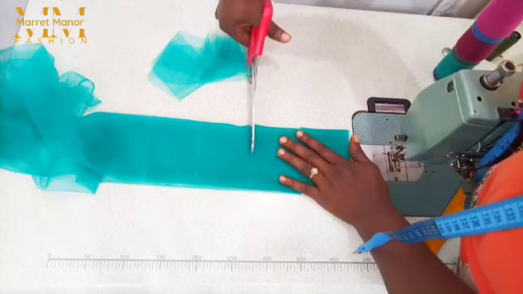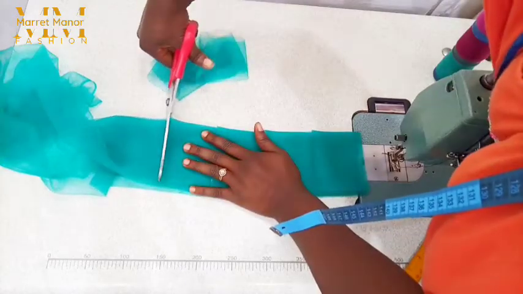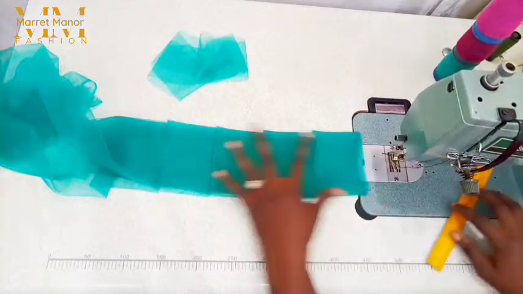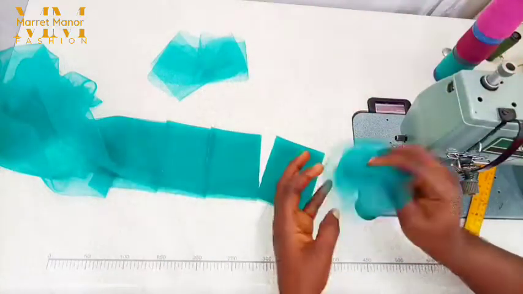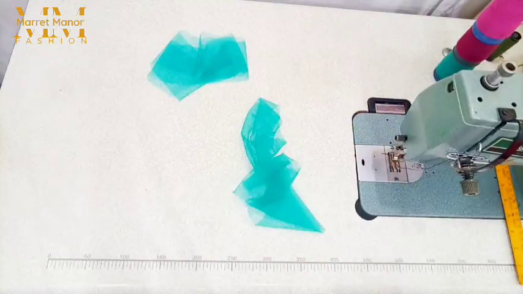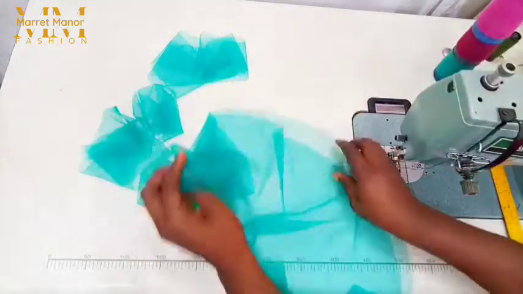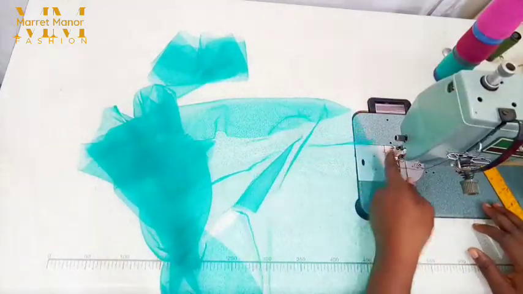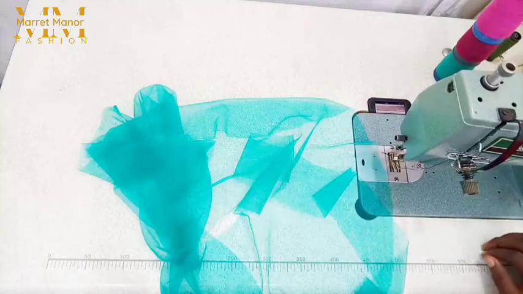By the time you fold this way, you can easily cut as much as 100 strips at a time. It won't be tedious for you. So you can see that. When you unveil it, you're going to have something like that. So you're done with the strips, right? We have our base, that's the foundation. We have the foundation, we have our strip. Now it's time to sew.